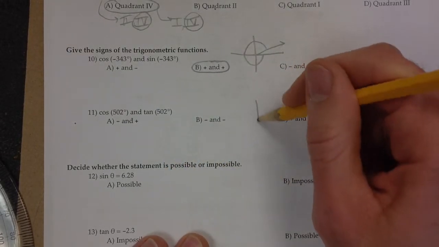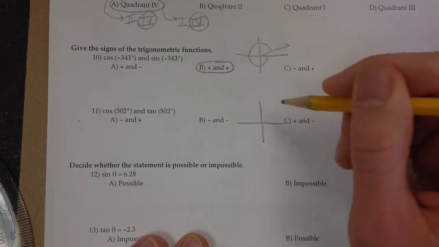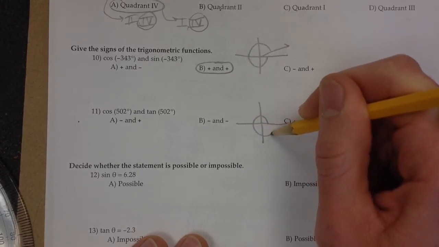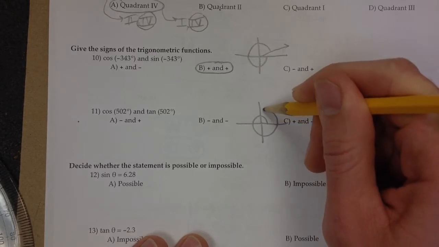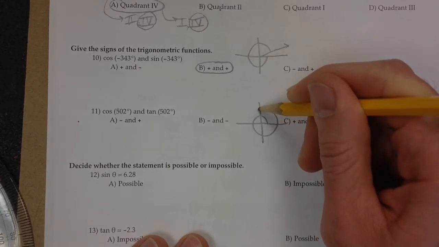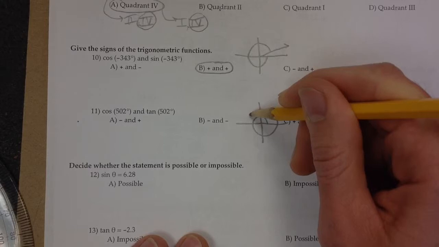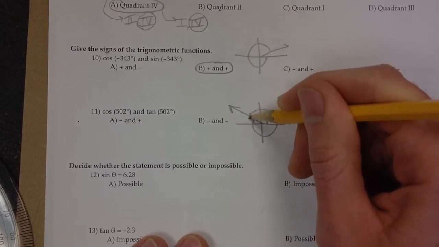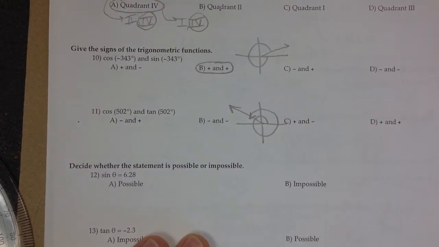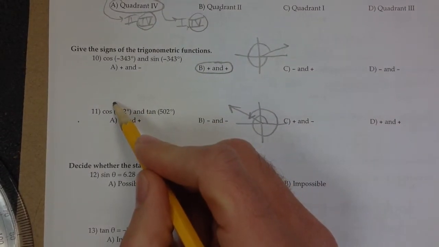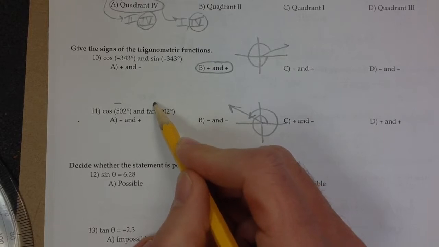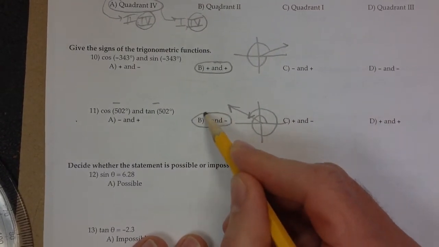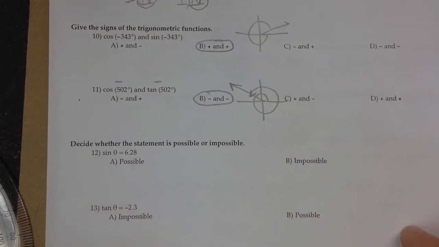Next, figure out what quadrant 502 is in. 90, 180, 270, 360, 450, 540, so it would be here. Quad 2 is cosine positive or negative? Negative. How about tan? Negative. Double negative. Any questions on 10 or 11?